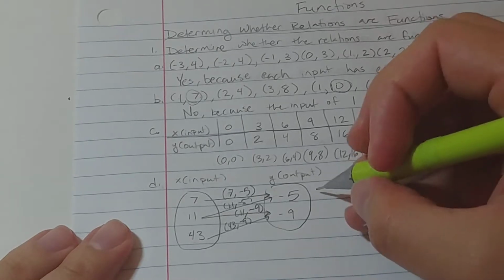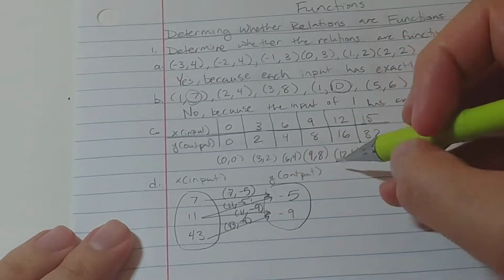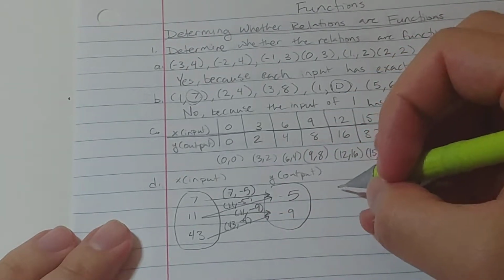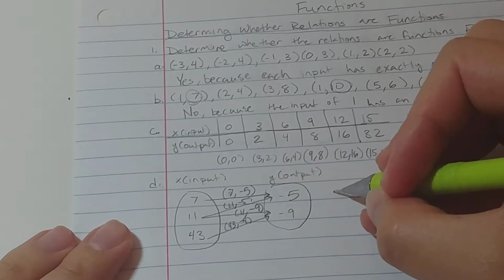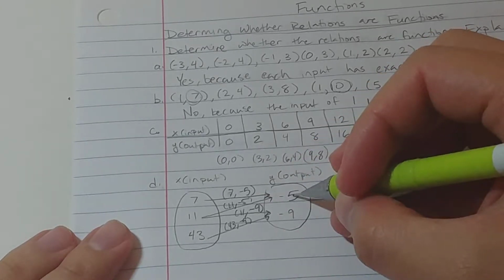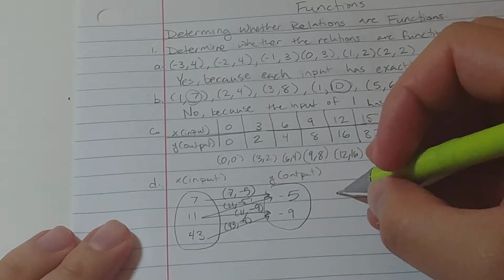So here 11 goes to negative 5 and to negative 9.